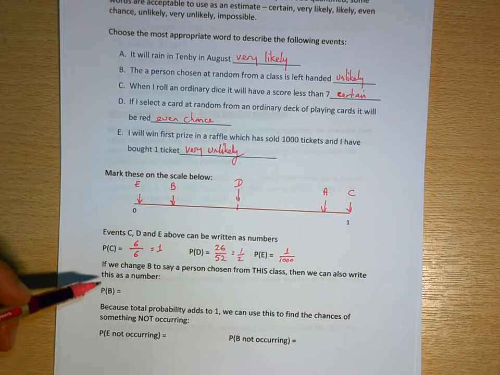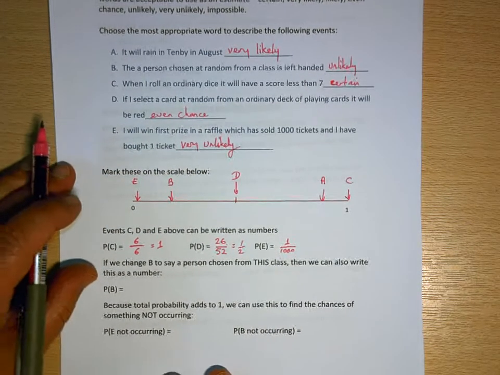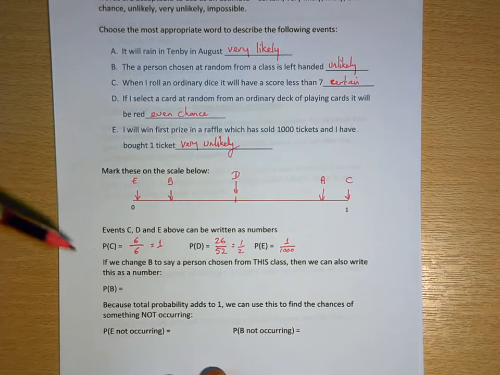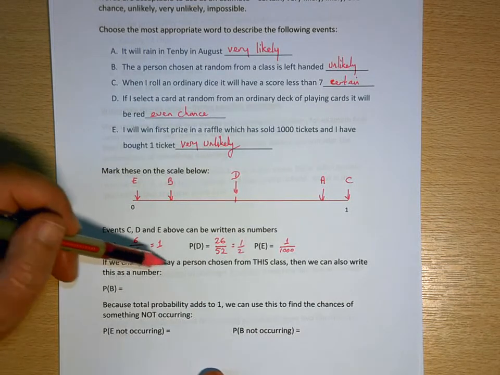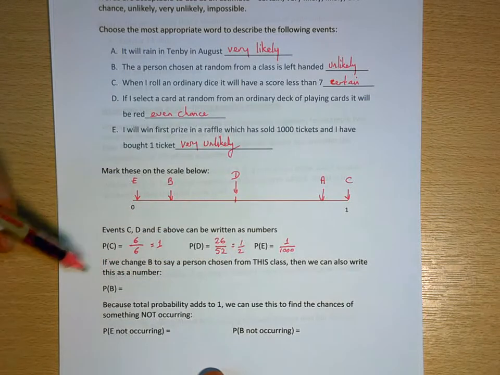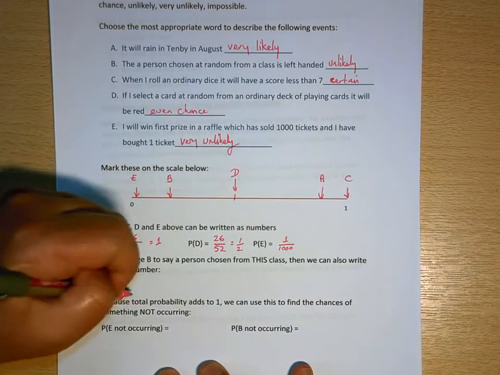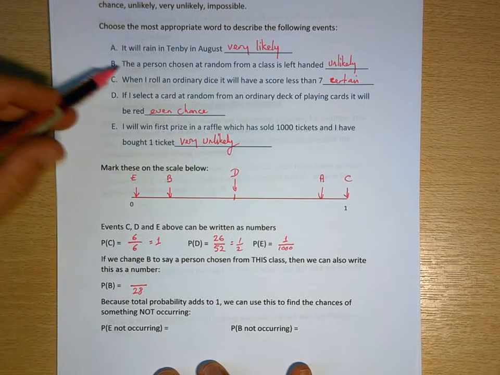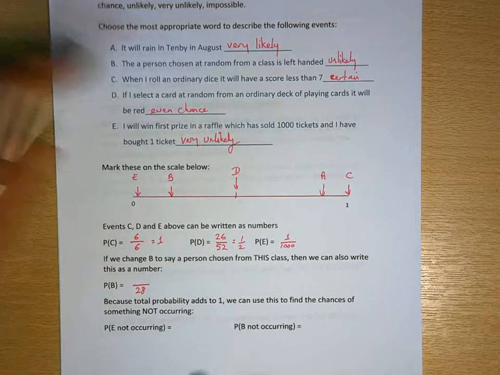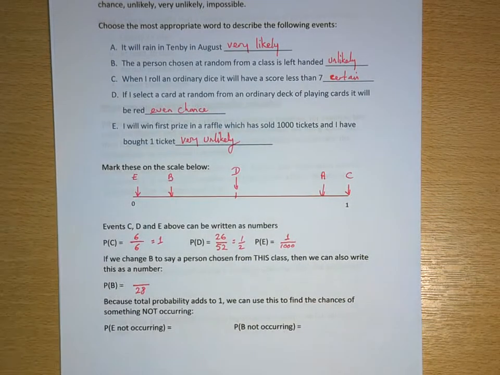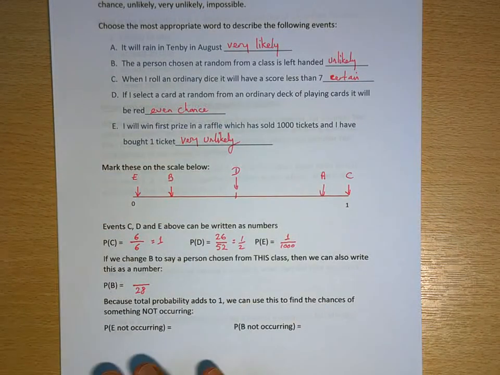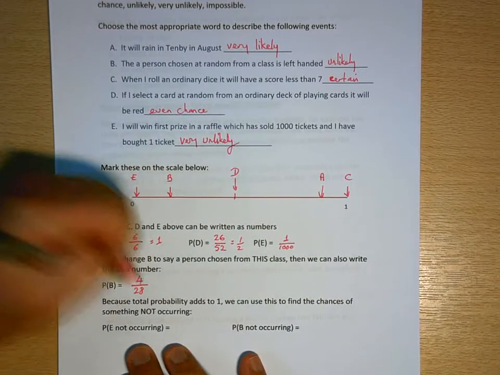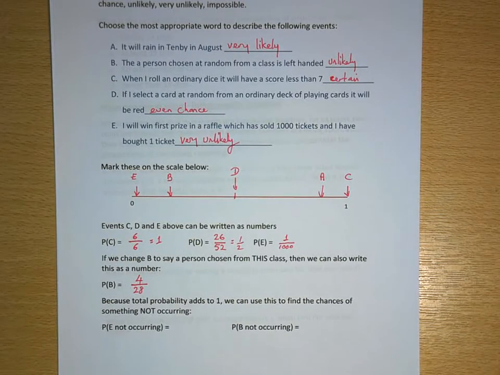Now this, I can't really do online because I don't have you all in front of me as far as the class is concerned. But if we change B to say a person chosen from this class, then we can also write this as a number. So there are 28 of you in our class. So the probability of choosing a left-handed person will be out of 28. If I ask the class to put their hand up, let's say 4 of you put your hand up to say you were left-handed, then that would give me the probability of 4 out of 28.